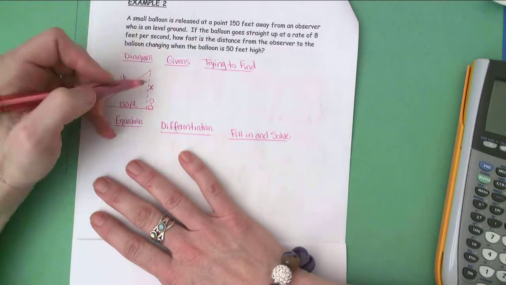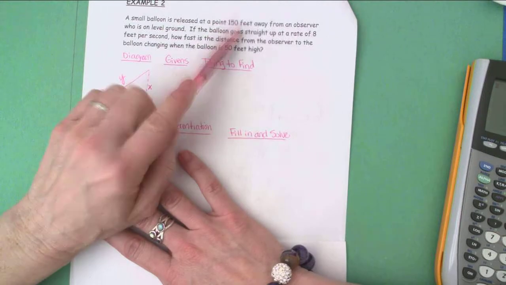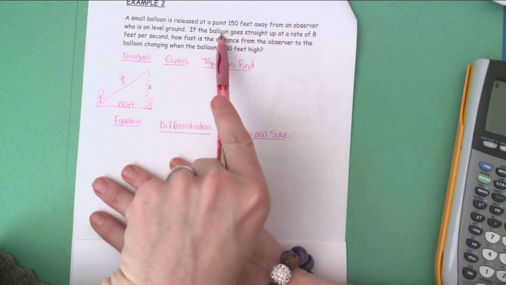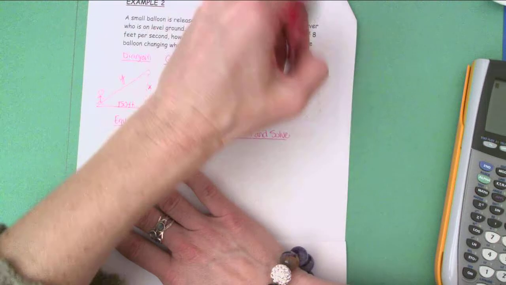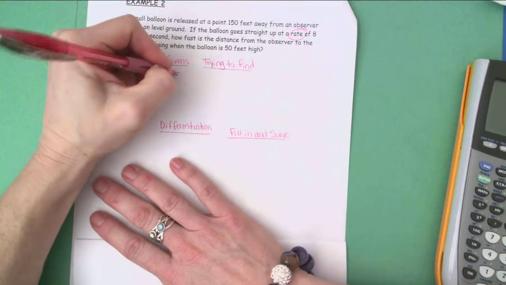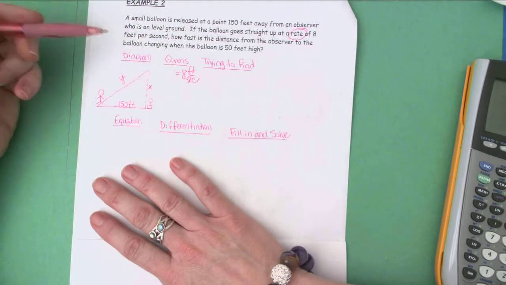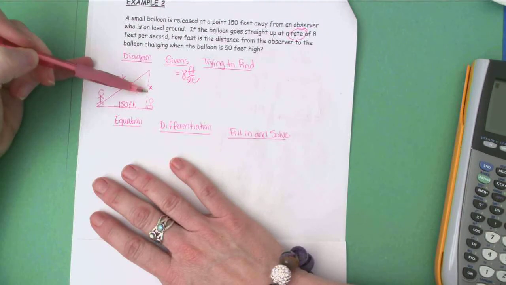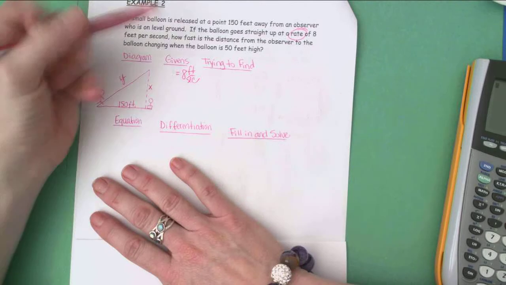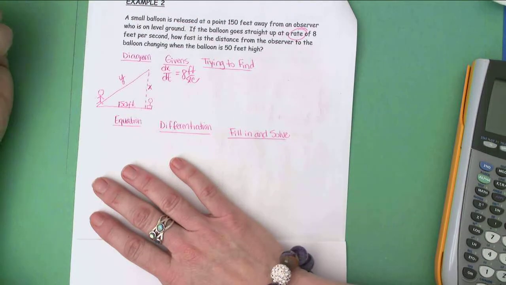Okay. Now, givens. Let's start reading through this again. A small balloon is released at a point 150 feet away. I've got that. Second sentence. If the balloon goes straight up at a, here that word is, rate of 8 feet per second. So something equals 8 feet per second. But it needs a label. So let's think about this. This right here is changing at a rate of 8 feet per second. Well, that's X. So the change in X with respect to time is 8 feet per second.